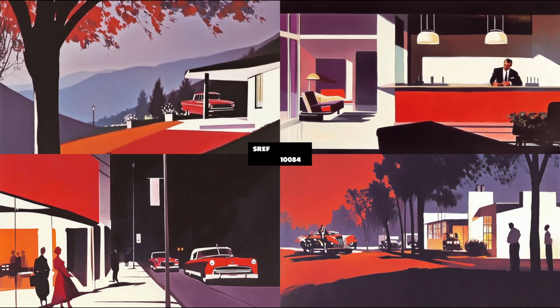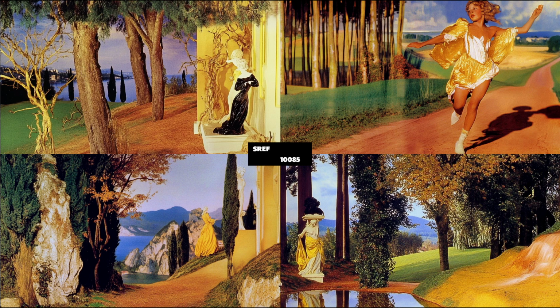Mid-century modern design style, featuring dark purple and red hues, with some orange highlights. 10085. An overall romantic mood, with realistic illustrations using mainly gold and green tones, in the style of Maxfield Parrish.